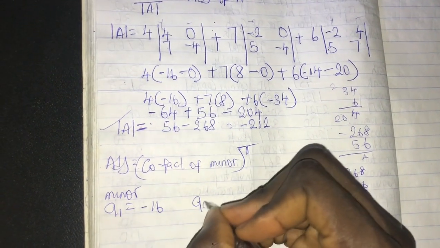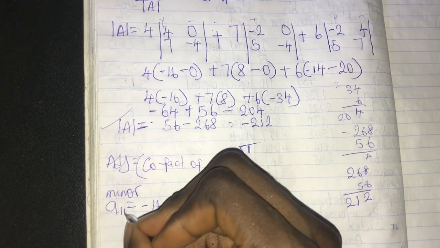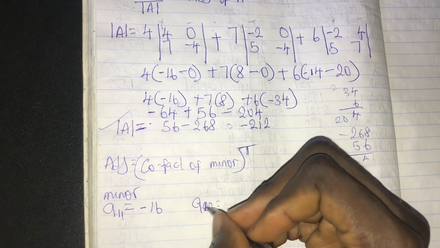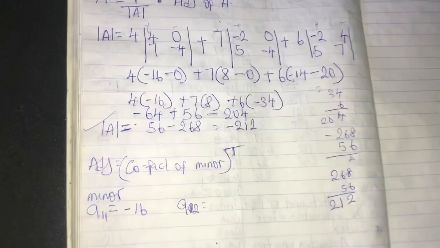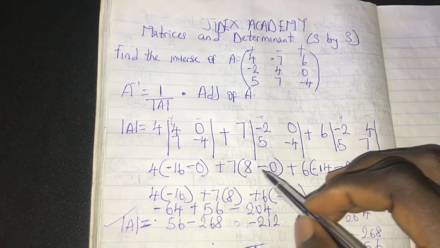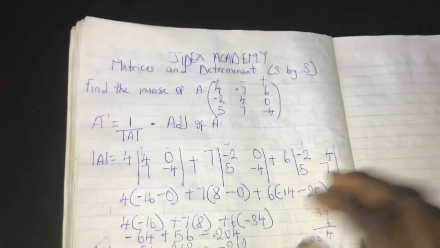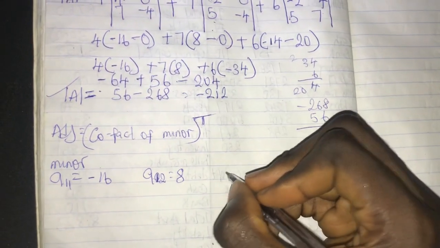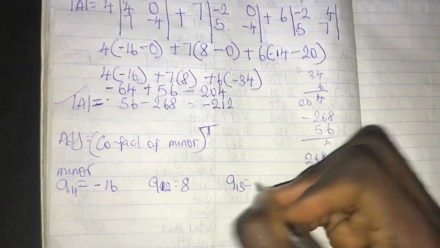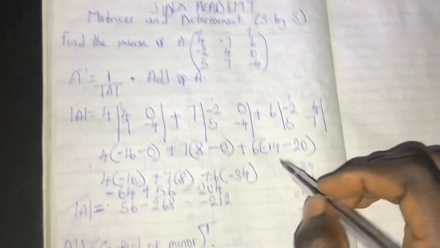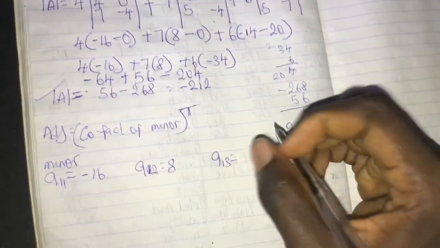Then I look for A12, first row and second column. The same thing, and this will give us 8. Then move to the third column, that's A13. A13 is when you close out this row and this column, and you are left with minus 34.